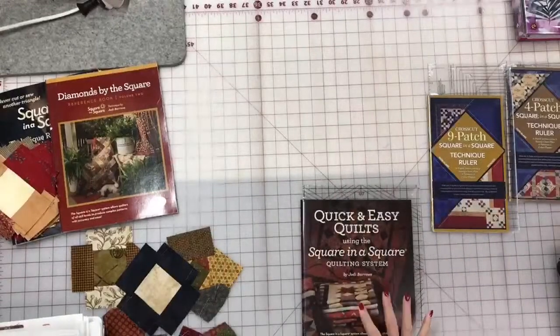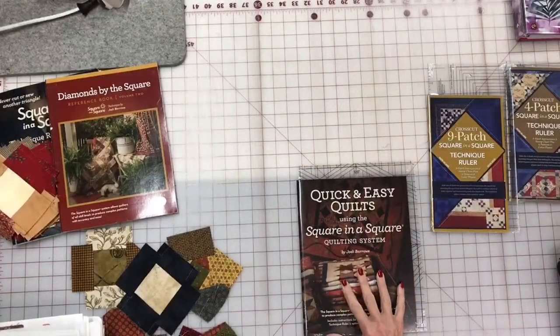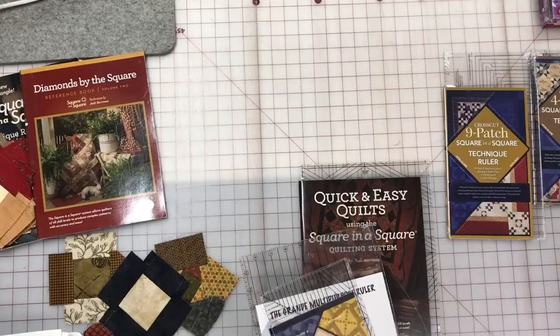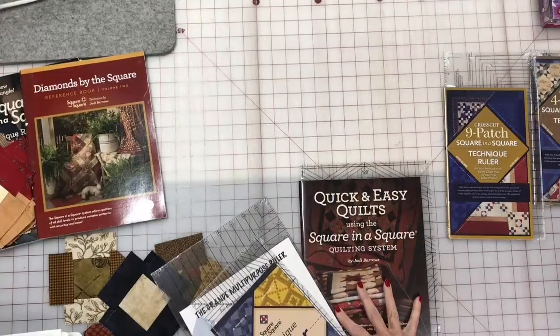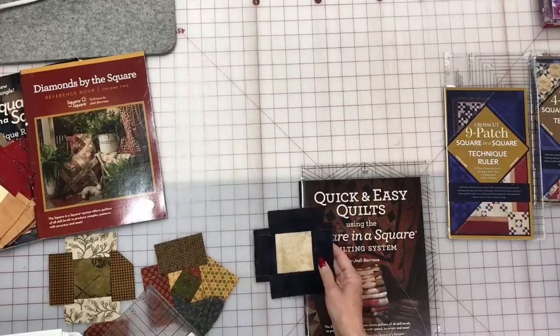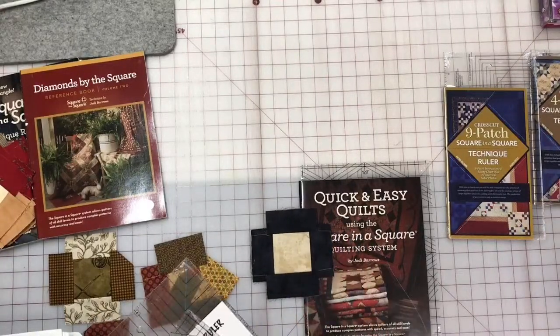And let's start with this one. This one has the quick and easy book that goes with it. And this is what we call the original ruler. It's the very first one I started with over 30 years ago. And these first 3 rulers are what we call the square in a square rulers, because those are the ones that you can use to trim your basic square and to get all these different triangle units.